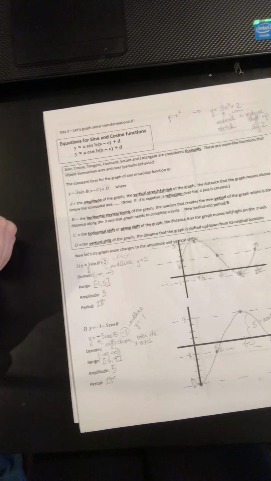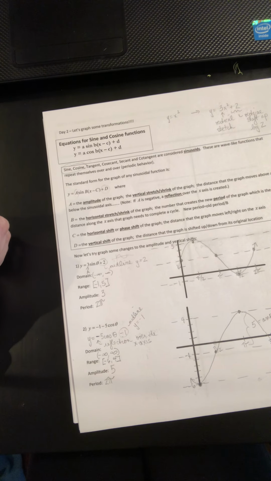So your job is to graph 4 functions. I will post an answer key. Please check your answers against that. It'll contain all the information that I'm looking for you to give me when you're graphing sine and cosine, and hopefully it all goes well. We will be doing more of this, so if it's a little bit tricky, please feel free to comment on the discussion board or email me.